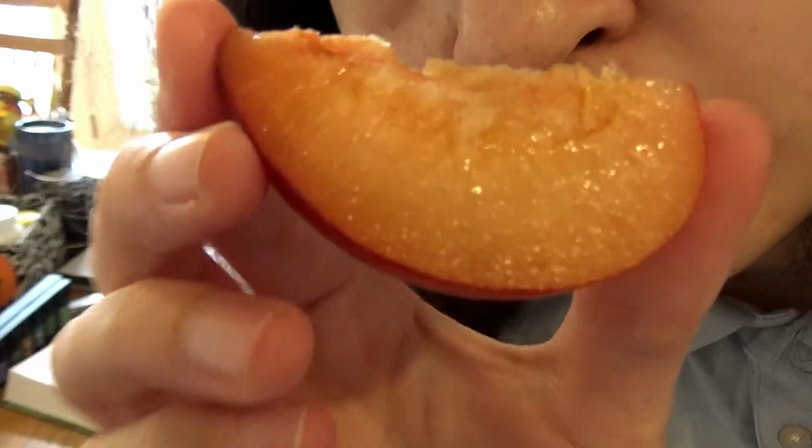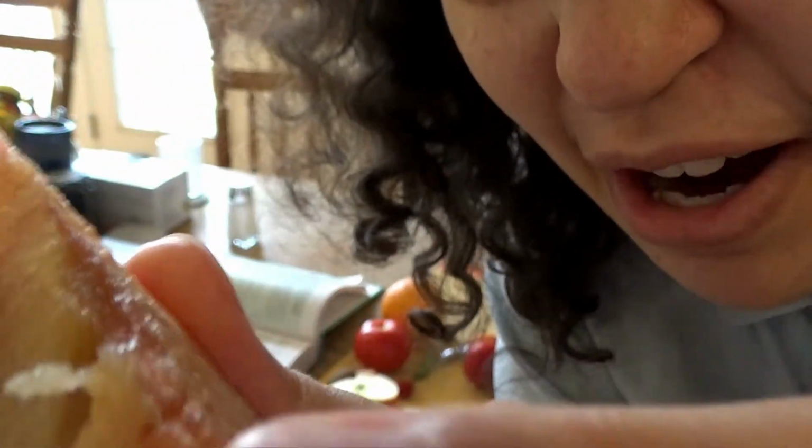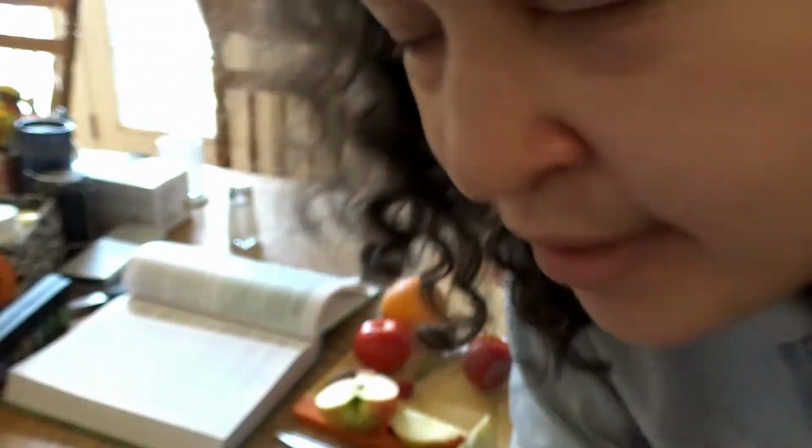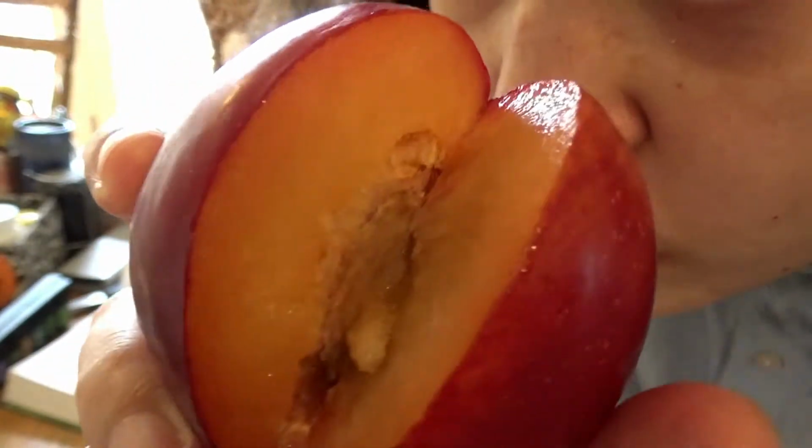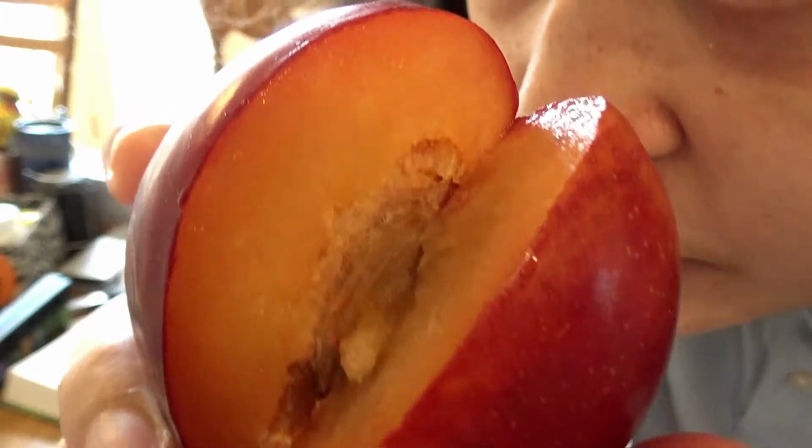It's got a very thin skin, fleshy, very juicy inside. And then the center is this hard stuff. You don't want to eat that, it's gross. That's near the pit. And inside the pit, there's one seed, a single seed in there.